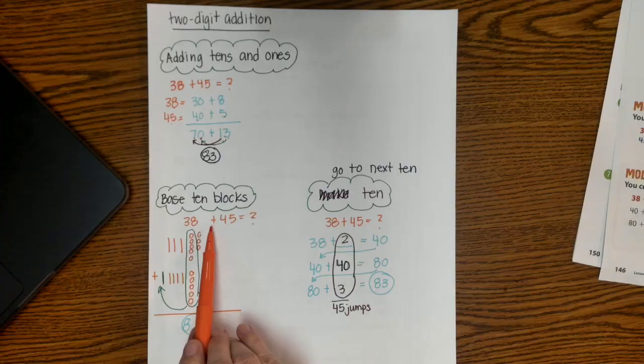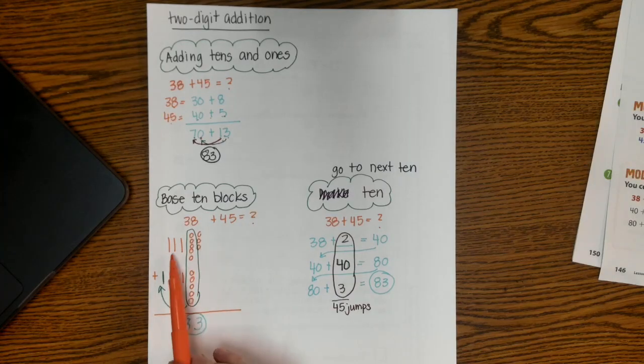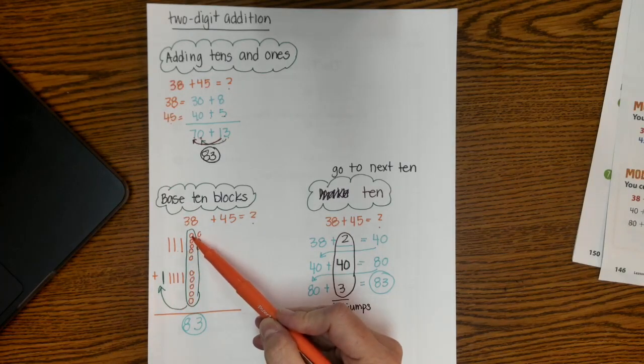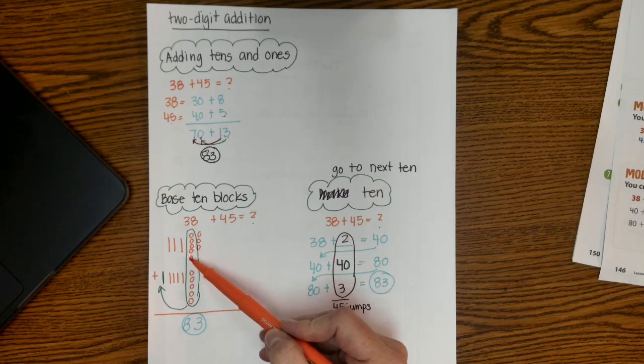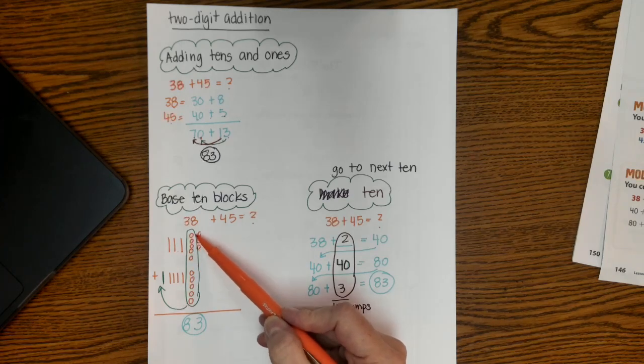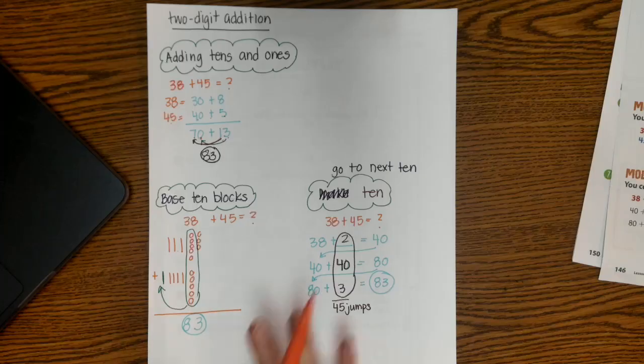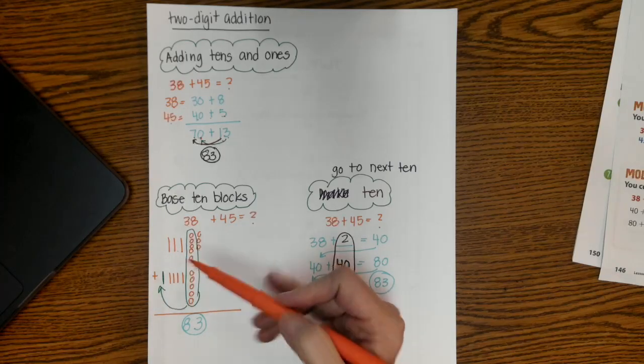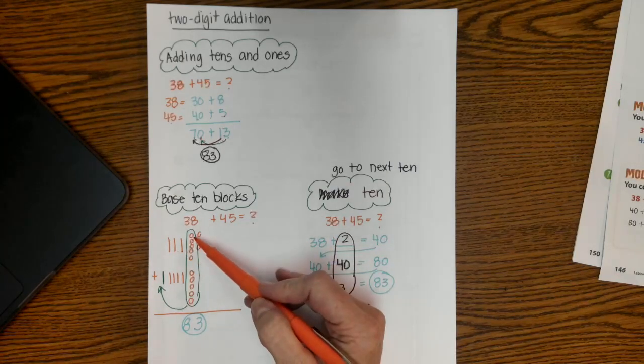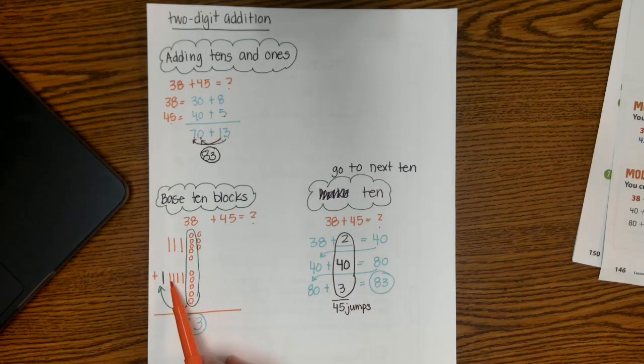The next one is base 10 blocks. Same problem. 38 plus 45 equals question mark. I do my 3 10s and my 8 1s. Now when I do this, I have them do the 1s as circles, and I have them do it in rows of 5. So 1, 2, 3, 4, 5, 6, 7, 8. That way each column is going to be 5, so it makes it a lot faster. Plus 45. So I've got 1, 2, 3, 4, and then here's my 5.